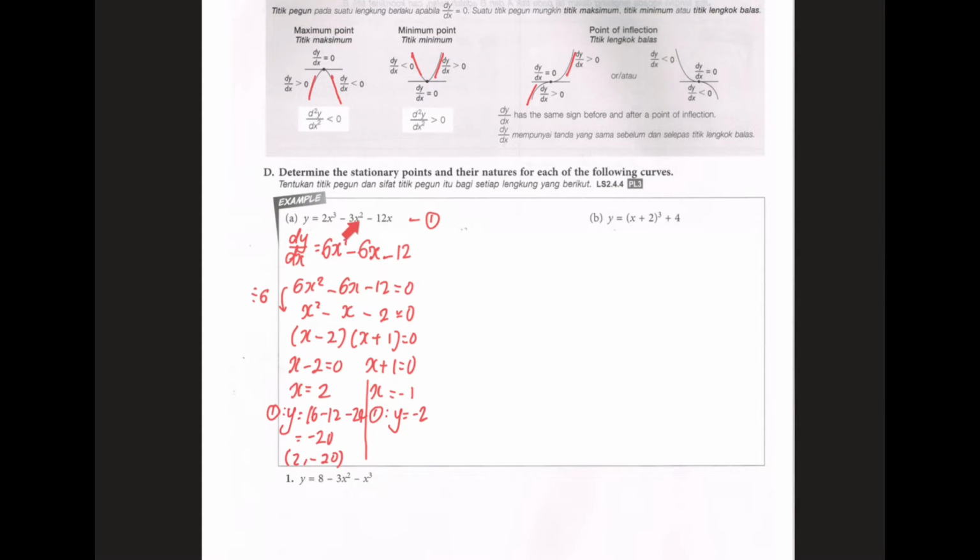Then I substitute negative 1 here: negative 1 squared is positive 1, positive 1 times negative 3 is negative 3. And then I substitute negative 1 here, it becomes positive 12. So at the end we get 7. So the point is minus 1 and 7. So these are the 2 stationary points.